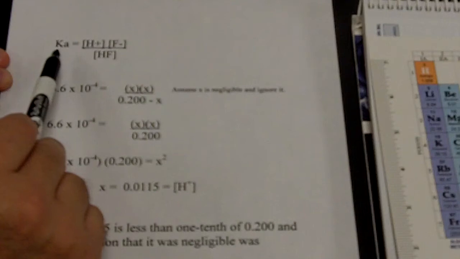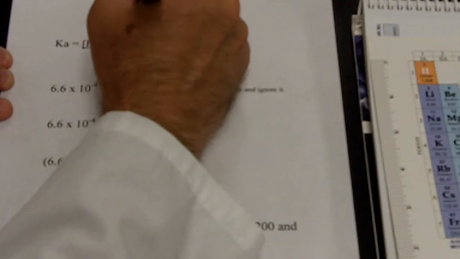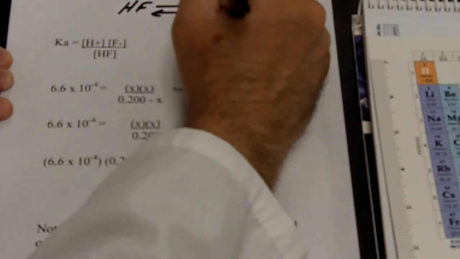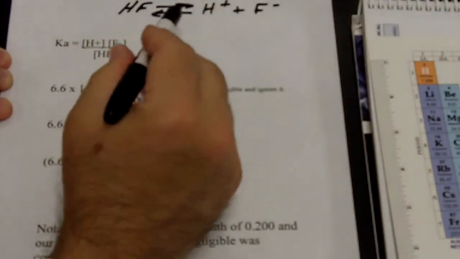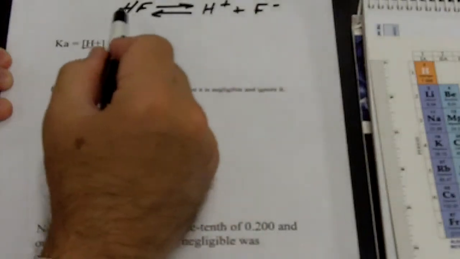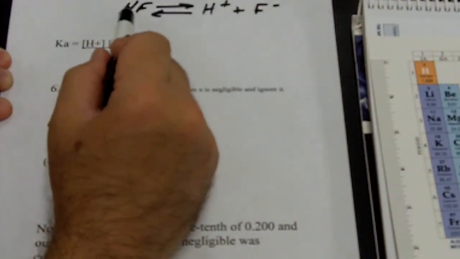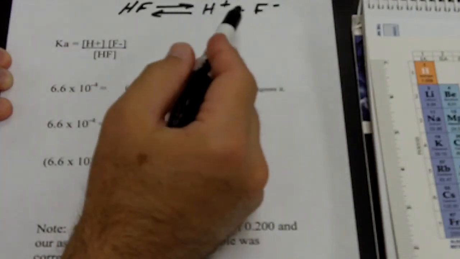For acids, we're not going to call it a KE, we're going to call it a Ka for obvious reasons. The A stands for acids. So the Ka then is the relationship in the equilibrium. Remember, HF is dissociating into H plus and F minus, and the Ka tells us where along this line the equilibrium lies. Is it more in this direction or more in this direction? So that's a number we're going to have to look up.